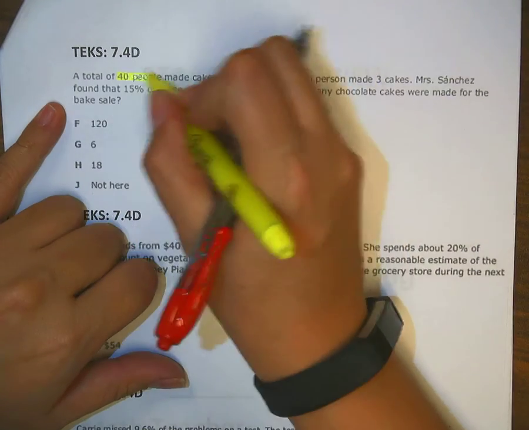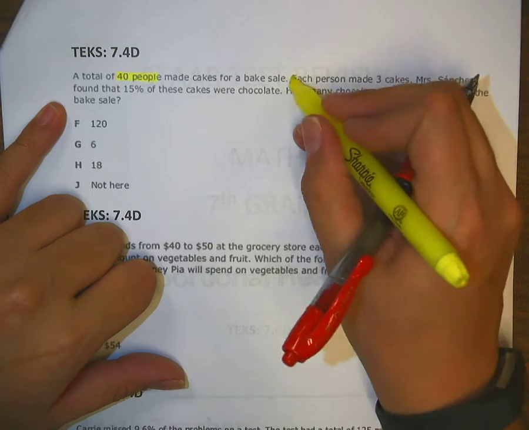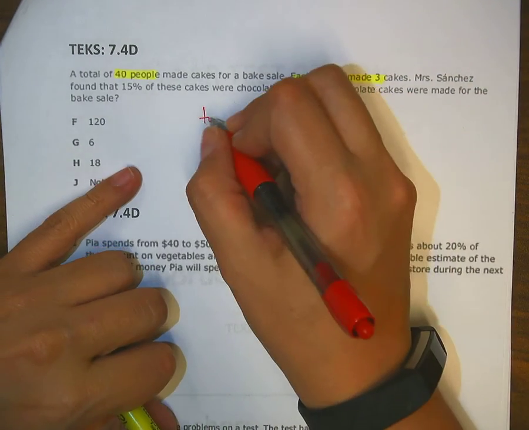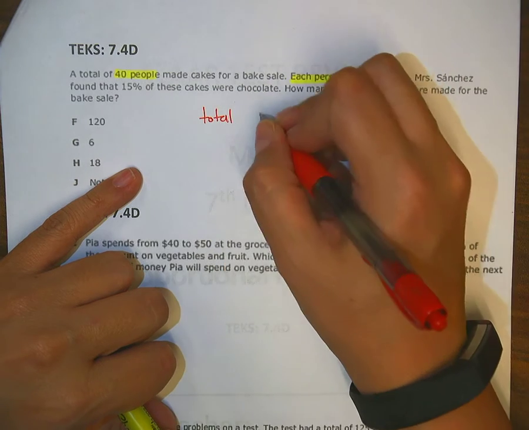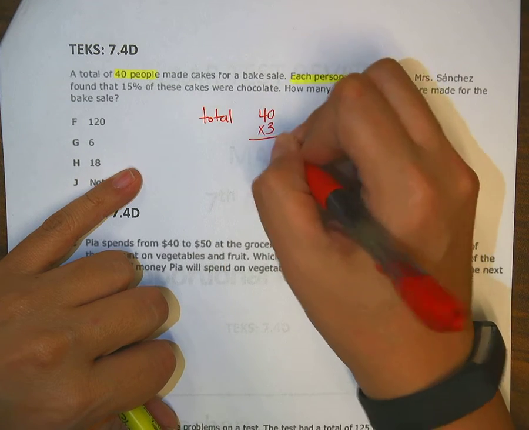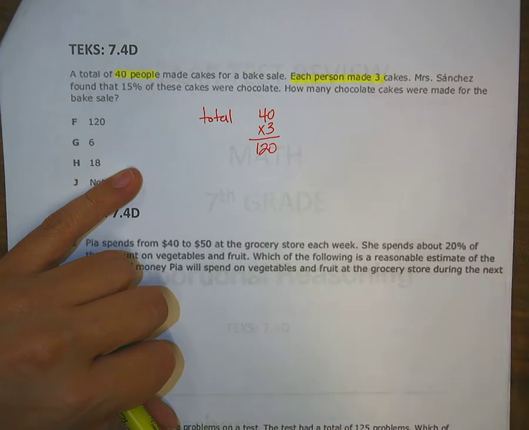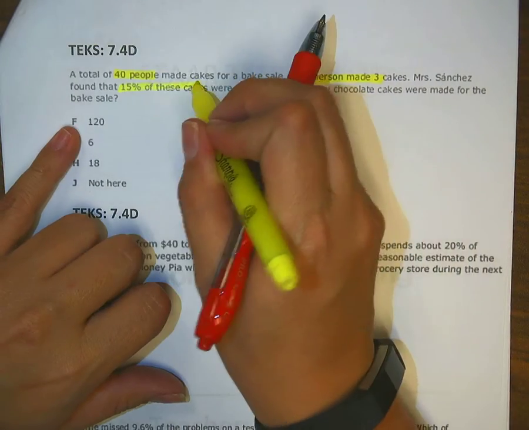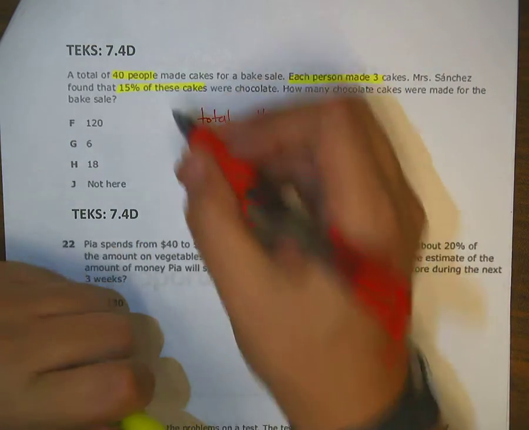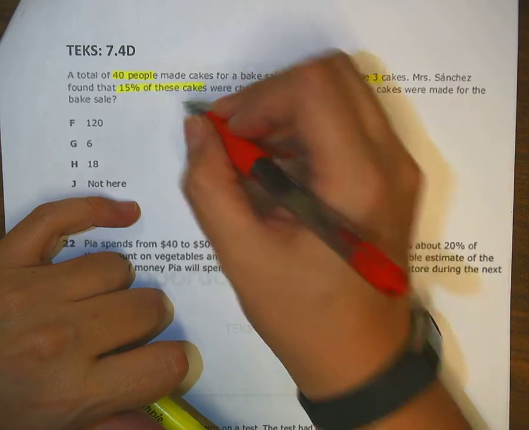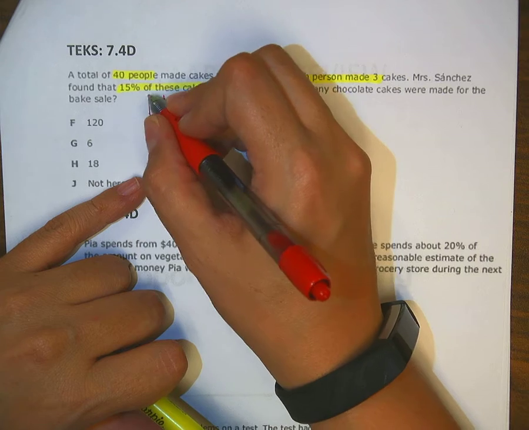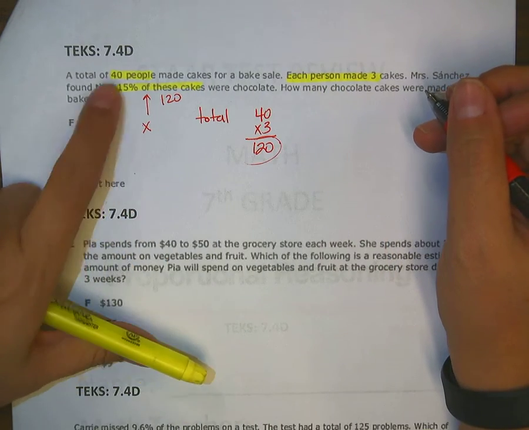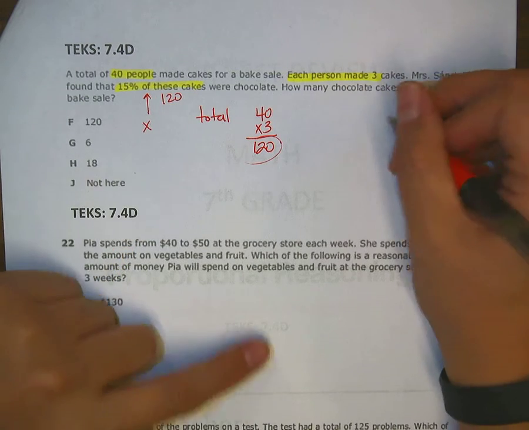Okay, 40 people. Each person made 3. So I'm not given the total, so I need to find the total. Total will tell me that's 40 times 3. 40 times 3 is 120. Then it says Mrs. Sanchez said that 15% of these cakes, 15% of what? Of these cakes, 120. And remember the word of means to multiply. I'm just going to do 15%, excuse me, times 120.